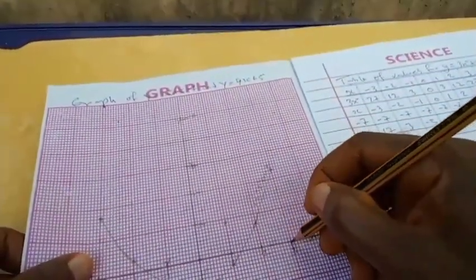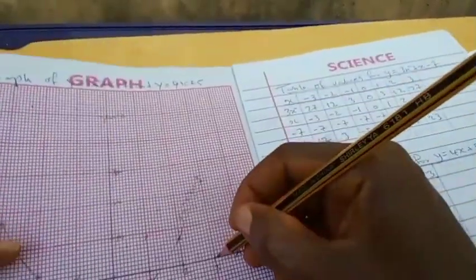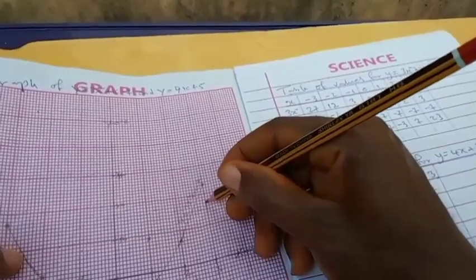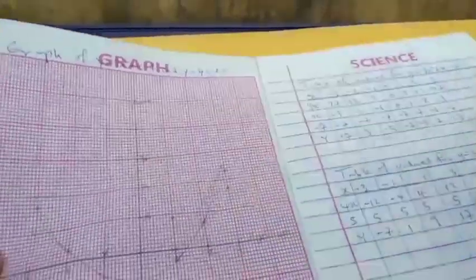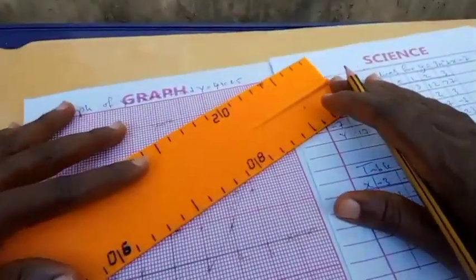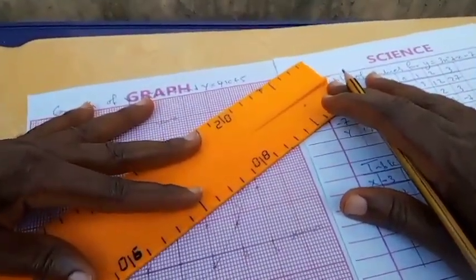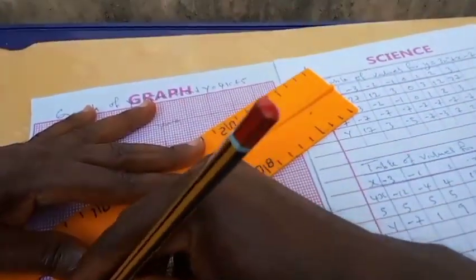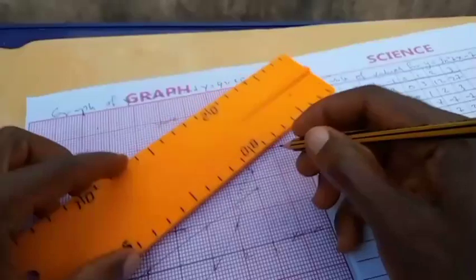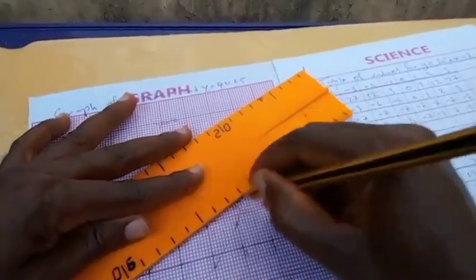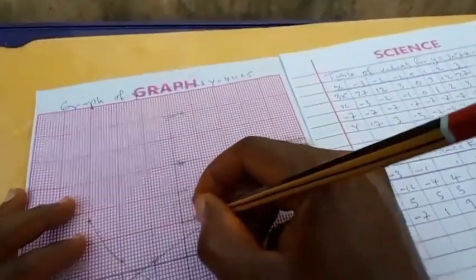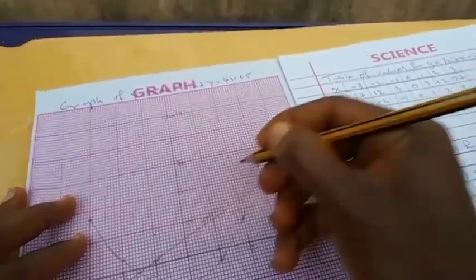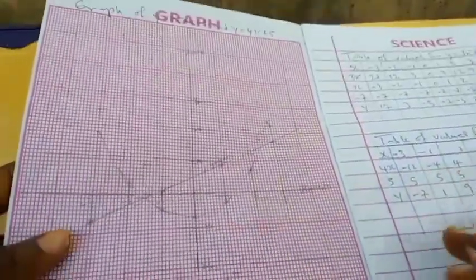When x is 3, y is 17. So 3 and 17. This is 3. This is 10. 11, 12, 13, 14, 15, 16, 17. Mark something there. So I think I'm through with that. To use my ruler to join the points. I told you that you mustn't do all the points because the others will fall in line. So this is a right graph of y equals to 4x plus 5. Okay. So I think we are through with this now.